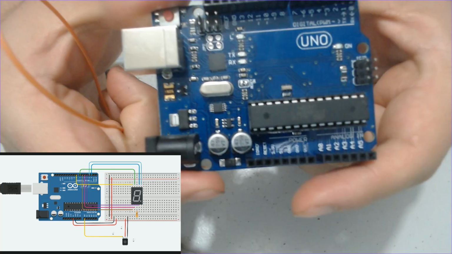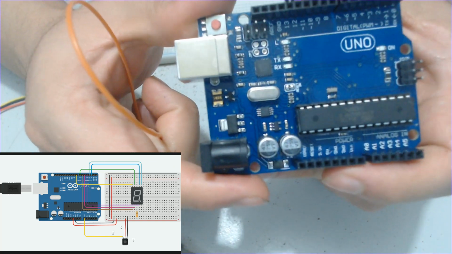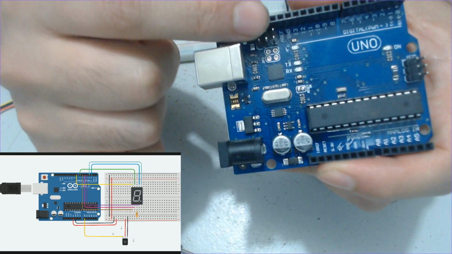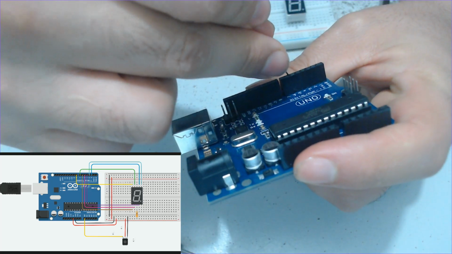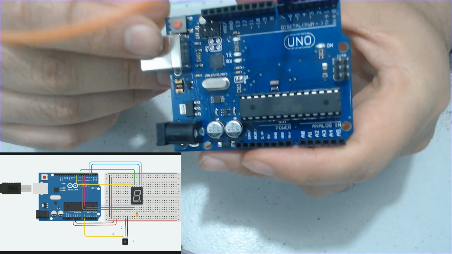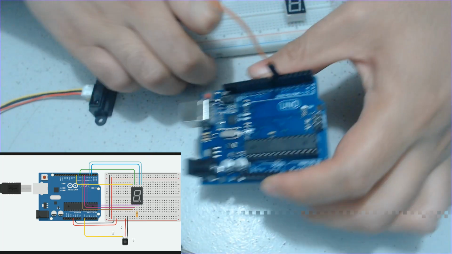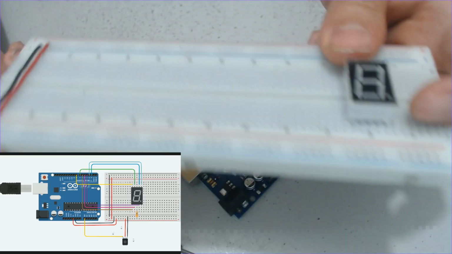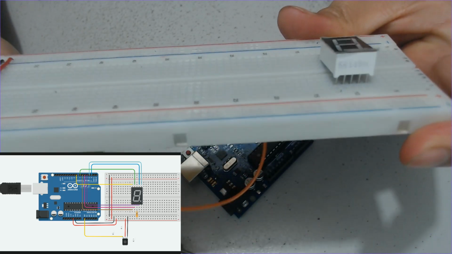So I look for my port number 6 on the digital connections in my card, and then I'm going to use the orange one. This is the orange port number 6 in my port number 1 of my 7-segment display.